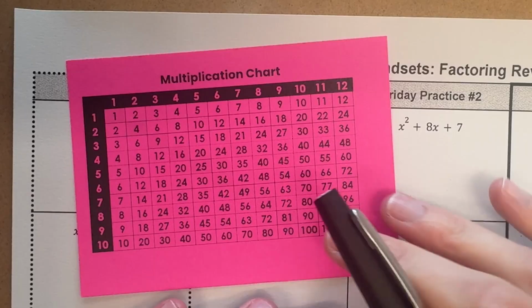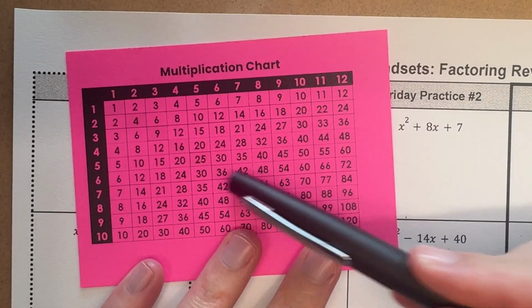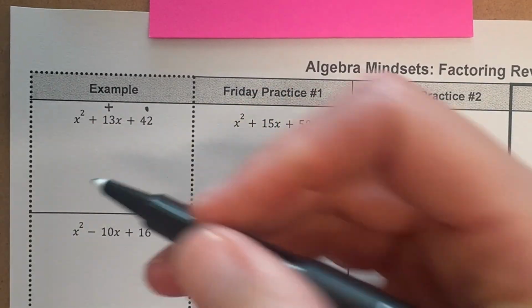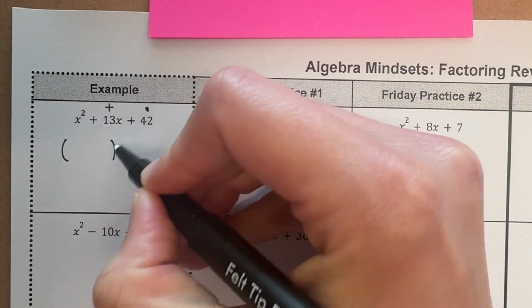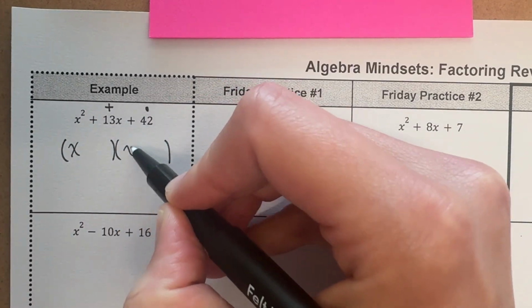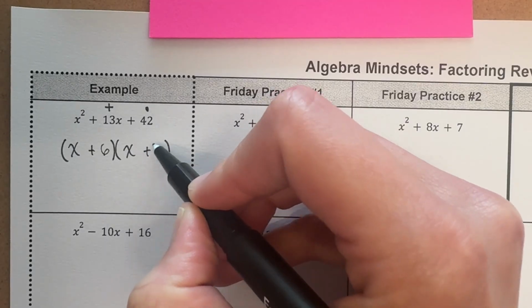So I'm looking for two numbers that multiply to 42. Here's a 42 right here. 6 times 7 is 42. Is 6 plus 7 13? Yep, it is. So my answer is going to look like this. Okay, there's going to be an x here and an x here. In this case, everything's positive, and my numbers are positive 6 and positive 7.